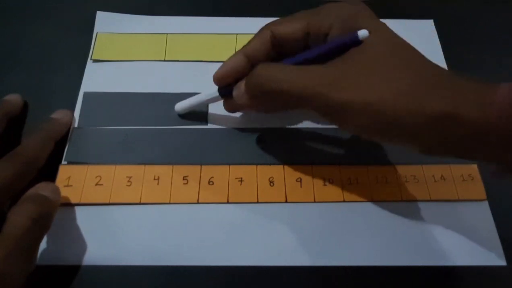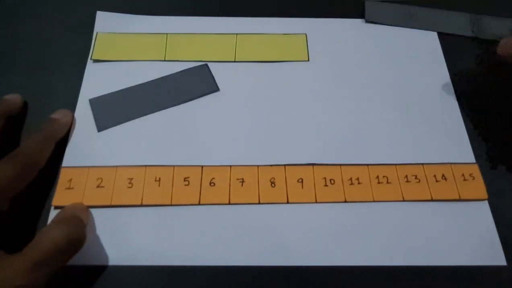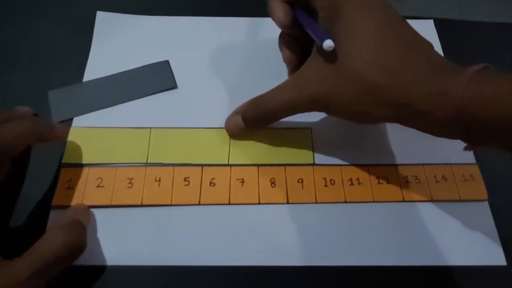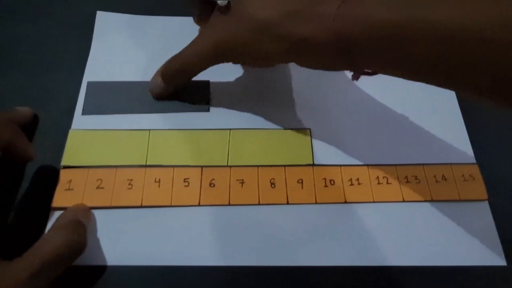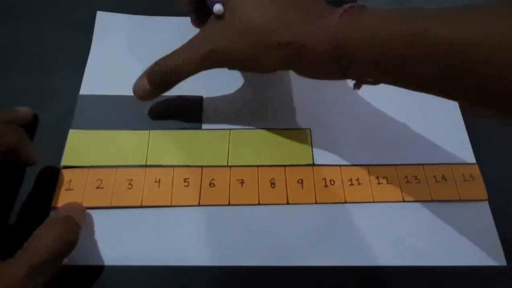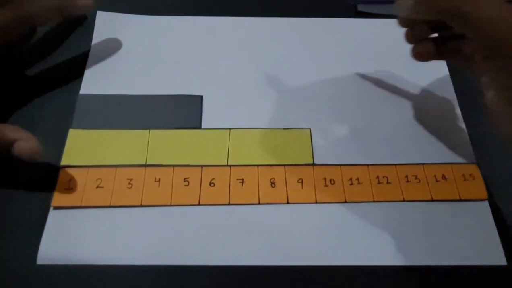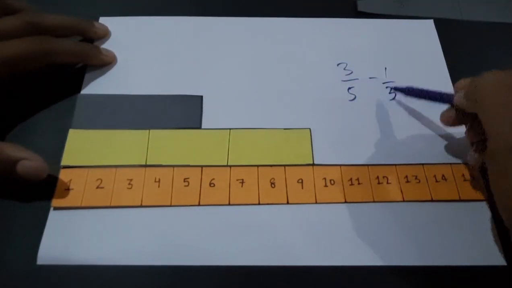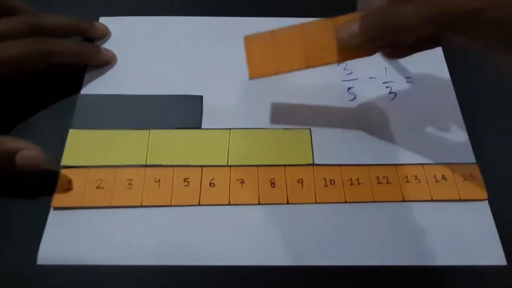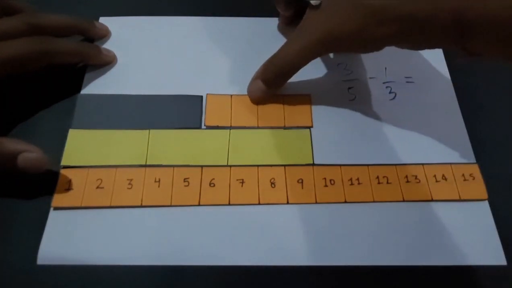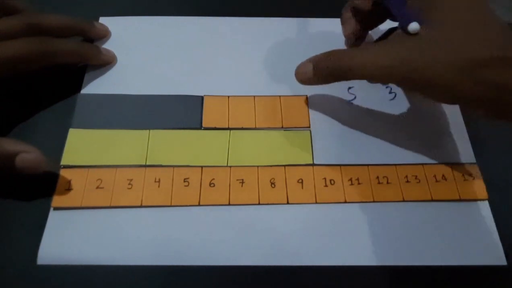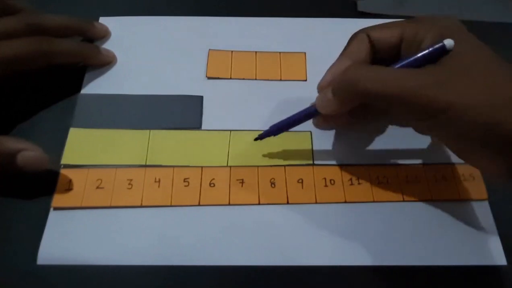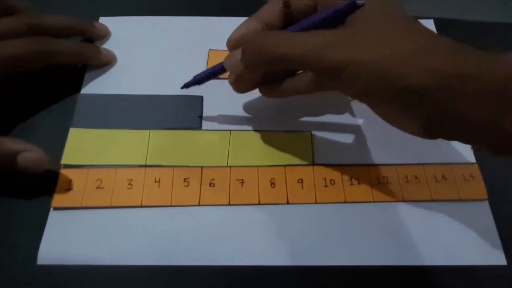This is 1/3. Now, if you keep this length, the longer one here, this is 3/5, if you remember correctly, and this is 1/3. Now we have to find the difference of these two, that is 3 by 5 minus 1/3. So what is the difference? This is the difference. Look at this. This part completes the two pieces, they become of the same length, and so this is the difference between this and this, that is 3/5 and 1/3.